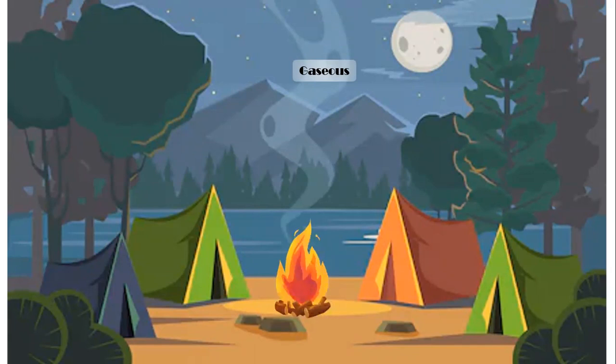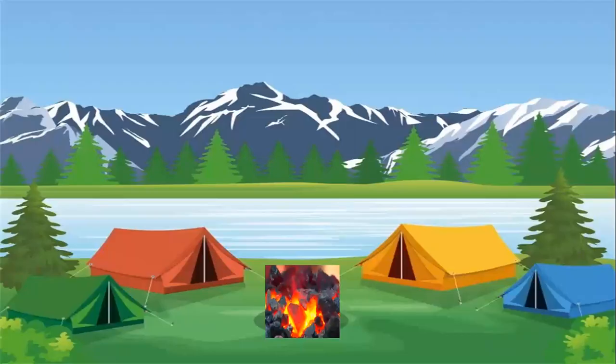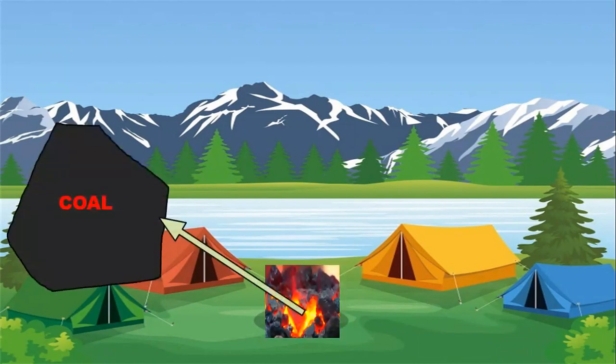All these matter, that is solid, liquid and gaseous state of matter, are made up of some particles. Now students, for example, here we have a night scene of the camp. Let's say in the morning when you wake up, the bonfire has died out completely. It has stopped burning and now we have these charcoal or coal pieces which are burning instead.